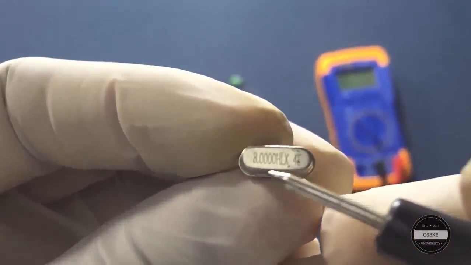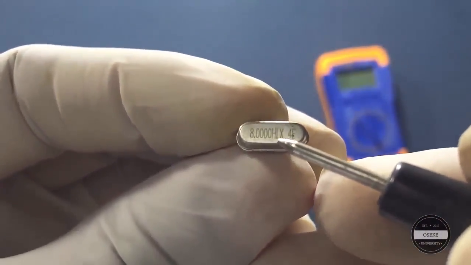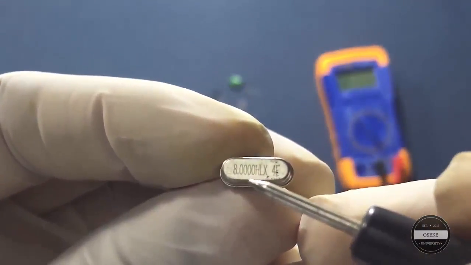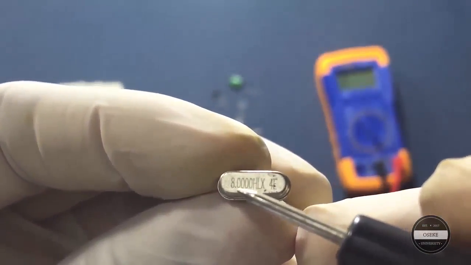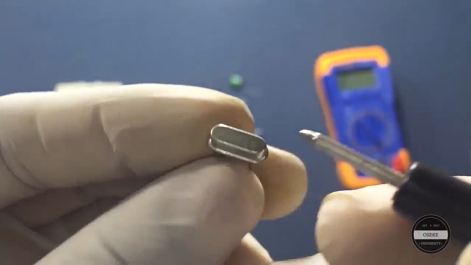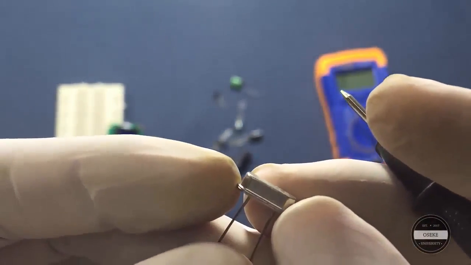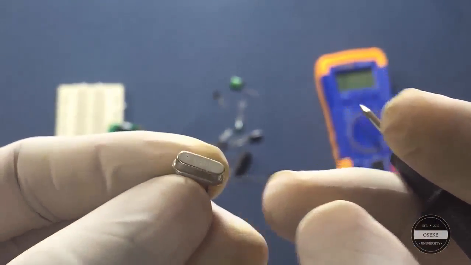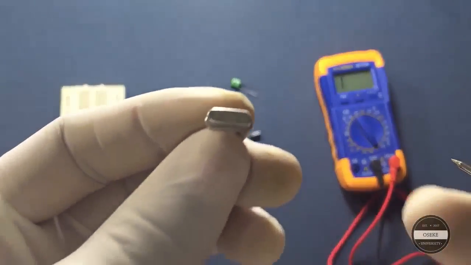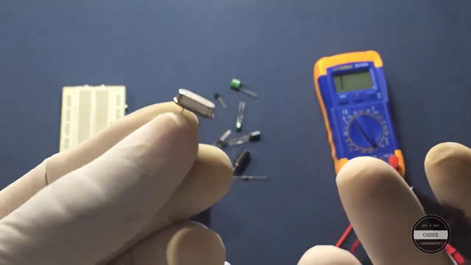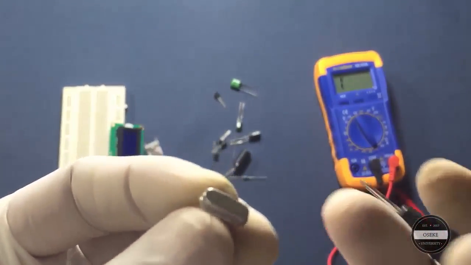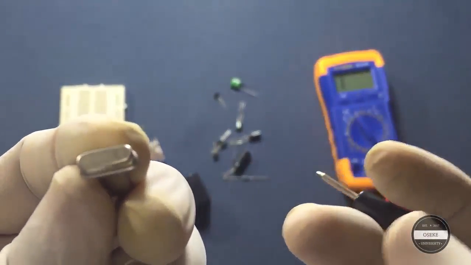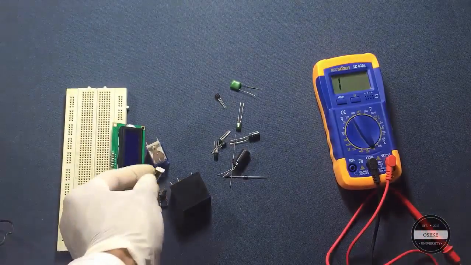Alright, this is a crystal oscillator. This one is currently marked 8.00000. This means 8 megahertz. The 8 is the most important thing there. So this is an 8 megahertz crystal oscillator. It is used to drive the microcontroller. It's the heartbeat of the microcontroller. Without it, the microcontroller cannot execute codes, can't execute commands.